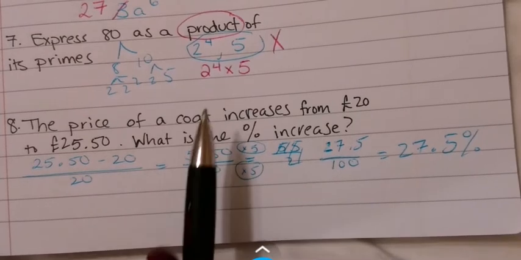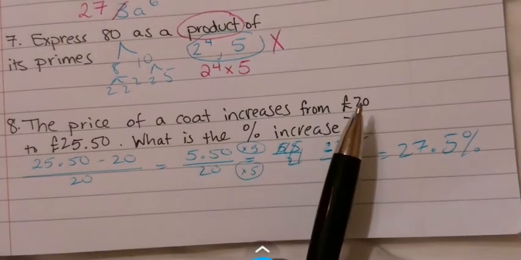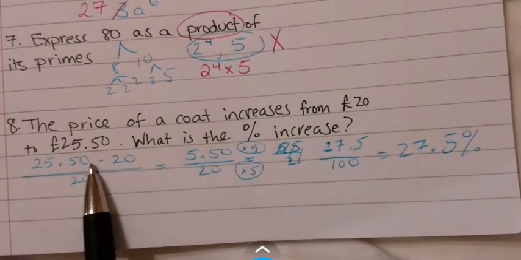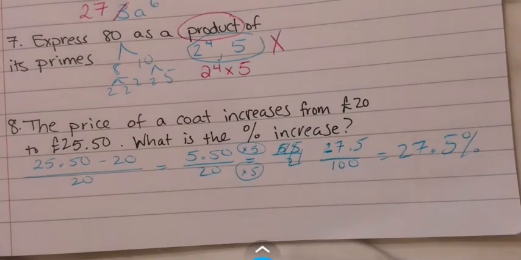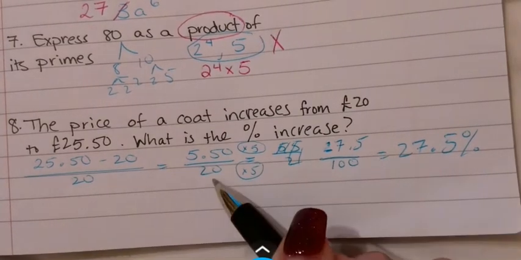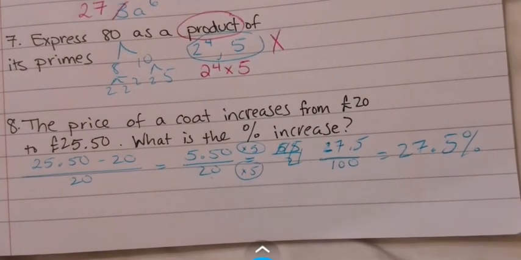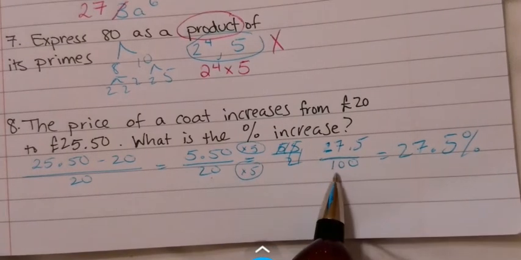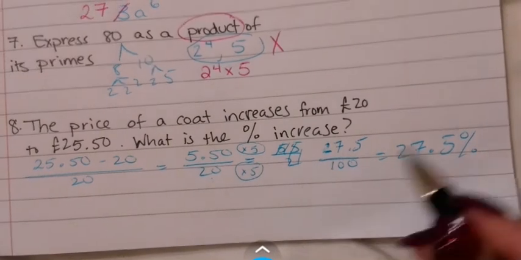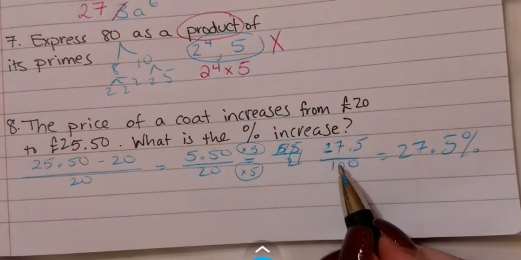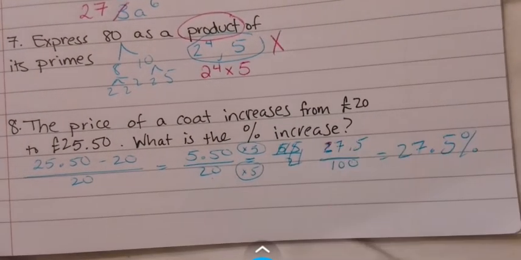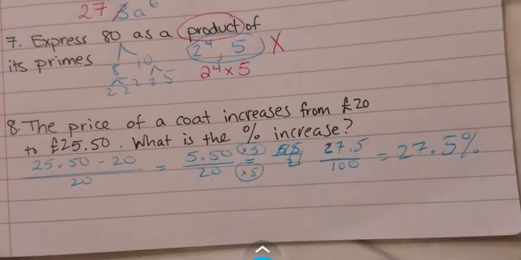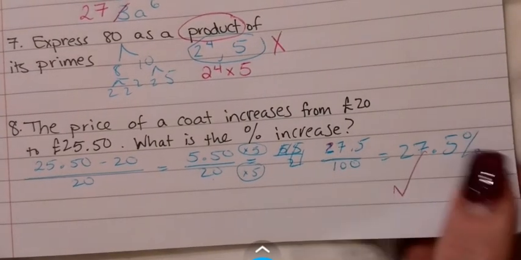Final one, it says find the price increase, 20 to 25.50. We look at how much it increased, which was by 5.50, over the original value. As I was treating this like a non-calculator, I needed to get the denominator over 100 was my easiest way of working it out as a percentage, because percent means out of 100, which made it 27.5, which is that percent. So that is correct.